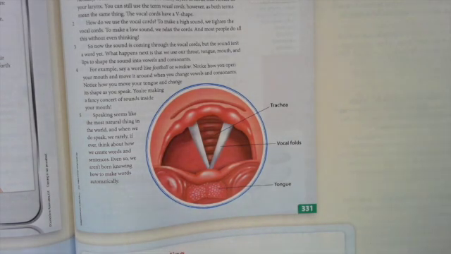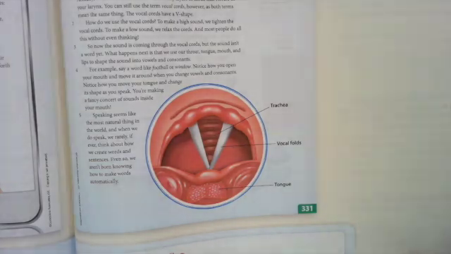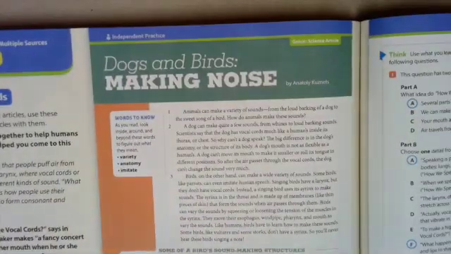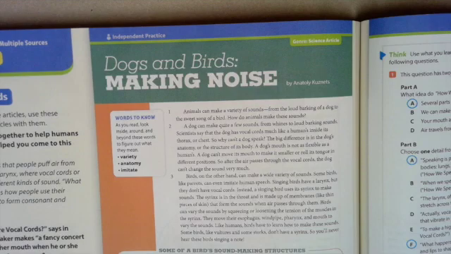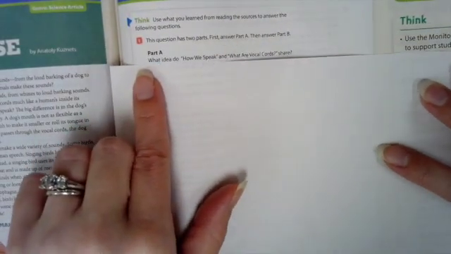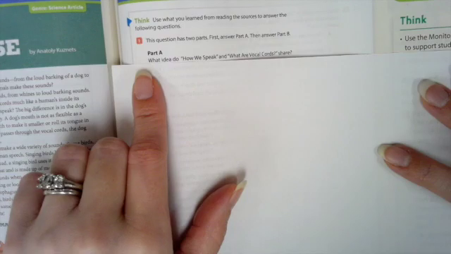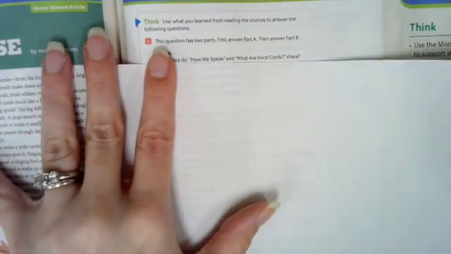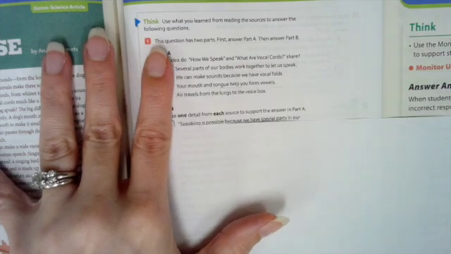So now we are going to look at, before we read "Dogs and Birds Making Noises," we are going to answer the first three questions. So the first question says, what idea do how we speak and what our vocal cords share? So we're looking for something that they both said.